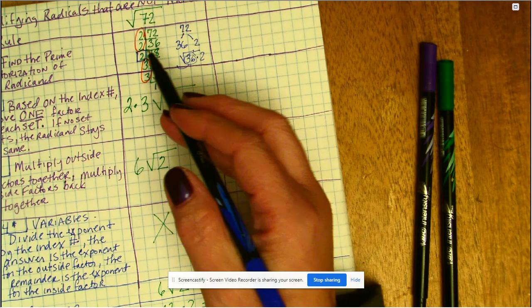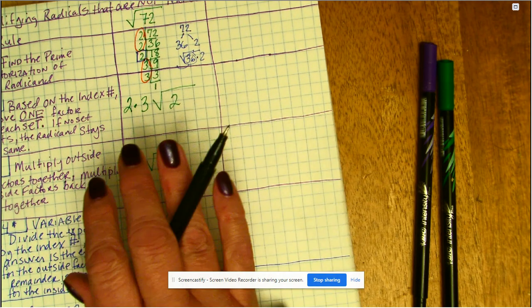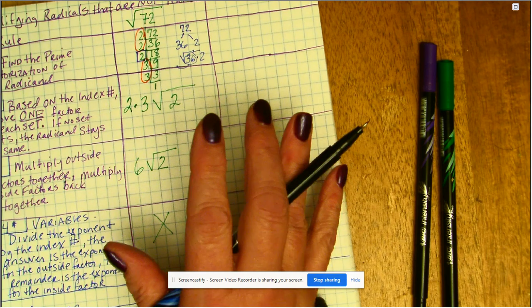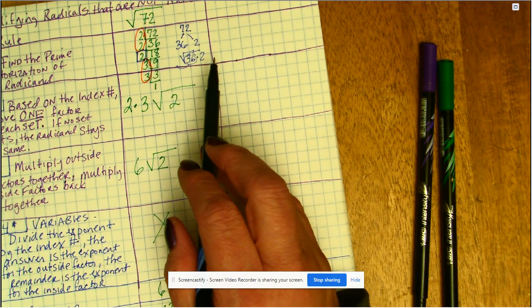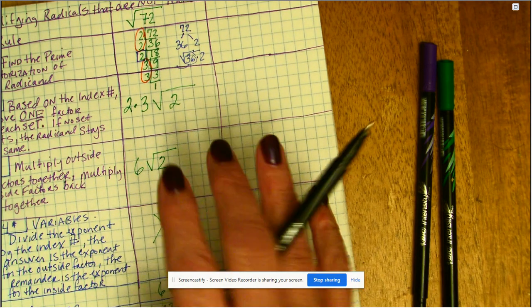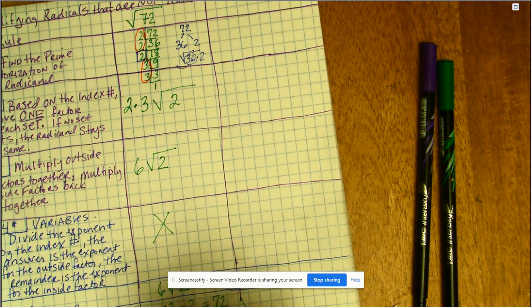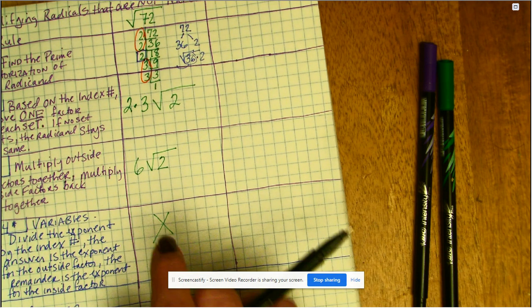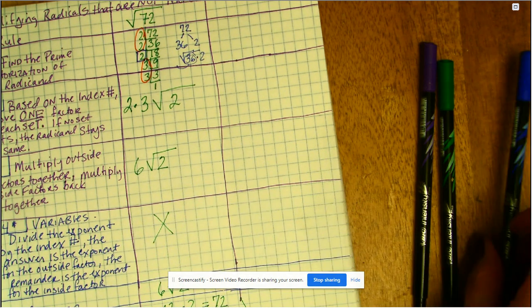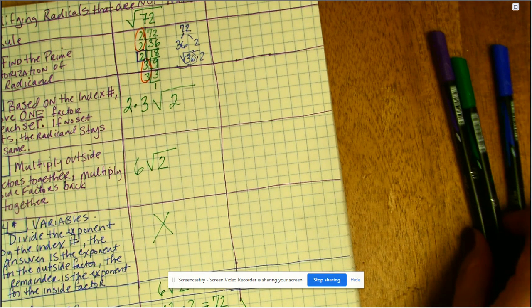And as you get more familiar with the perfect squares and perfect cubes, that might become a little bit easier. But sometimes when you have really large numbers, it's hard to see those perfect square numbers inside of the number that you're trying to simplify that's not perfect in and of itself.